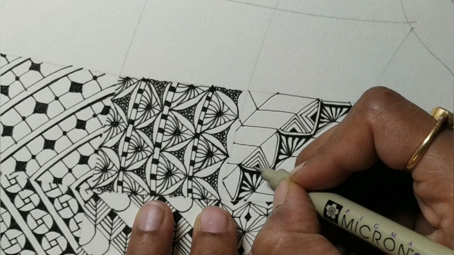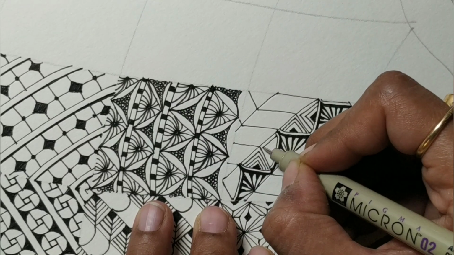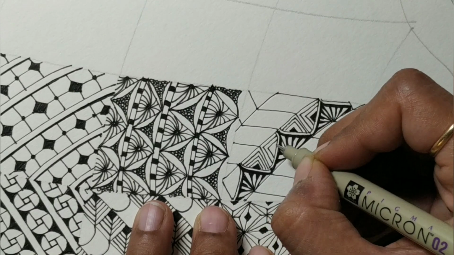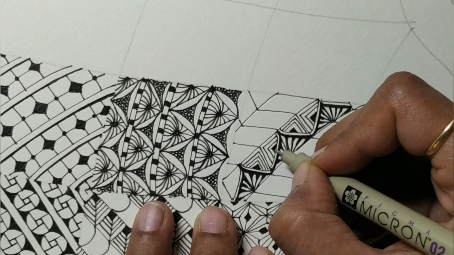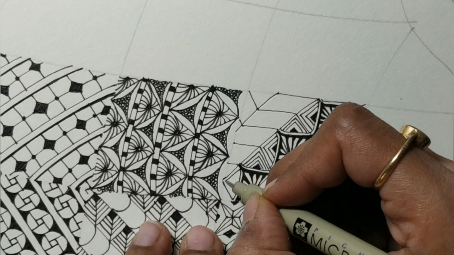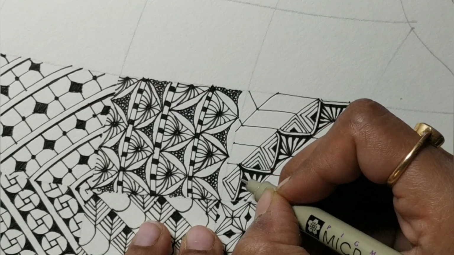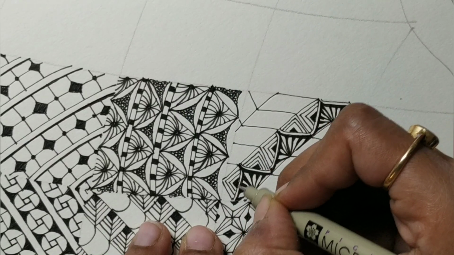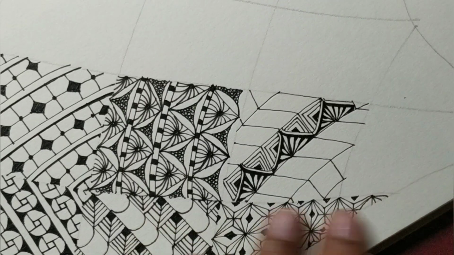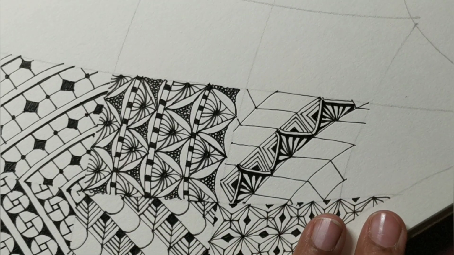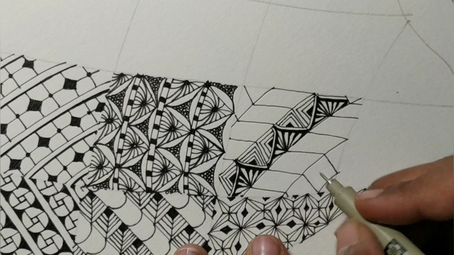So this one we are actually playing around with two fragments. Yeah, so let's do that for this part also.